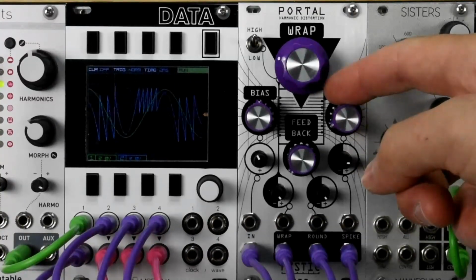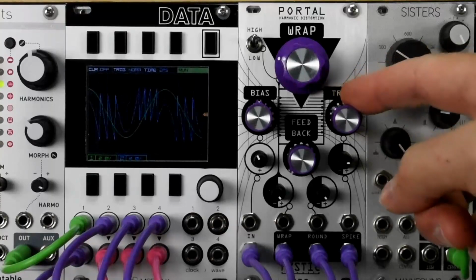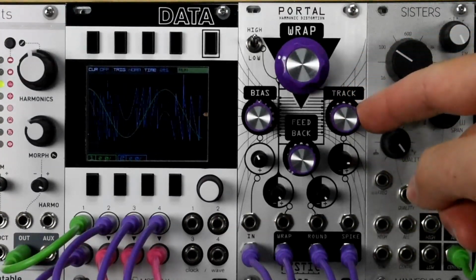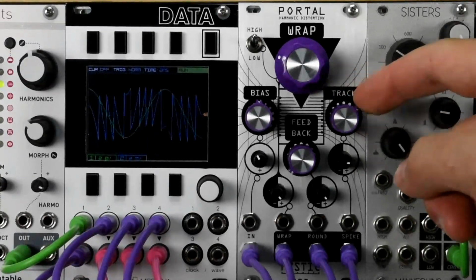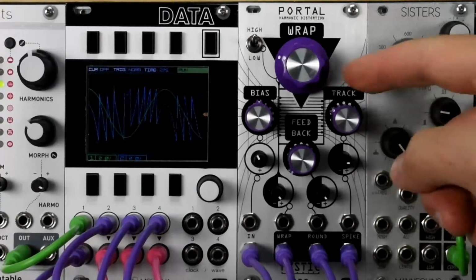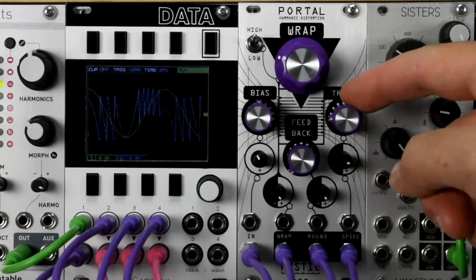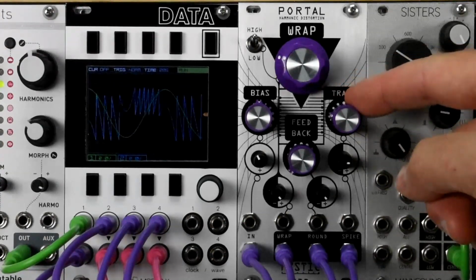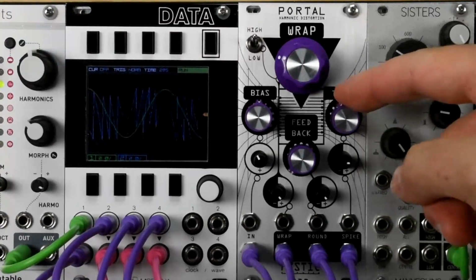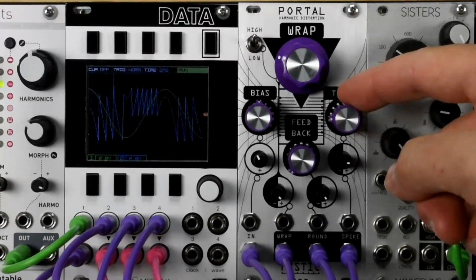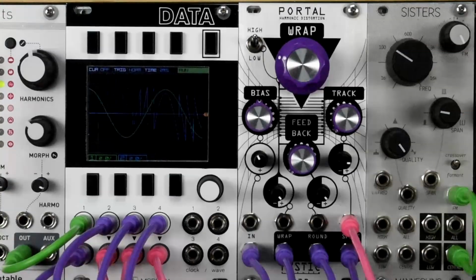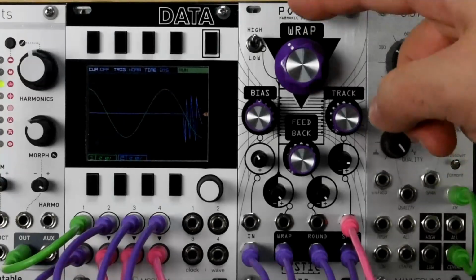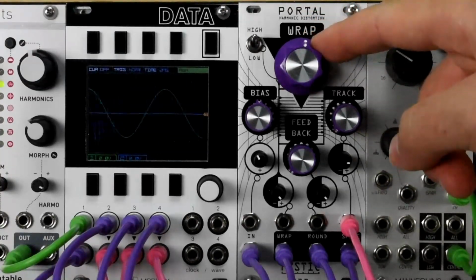The track control allows the user to modulate how well the wrapping effect works, all the way to shutting the effect off completely when the track control is fully counterclockwise. Many sweet spots can be found exploring the points right before the effect becomes silent. Sending gates into track can create the sort of stuttering hard tremolo effects often found in industrial music.